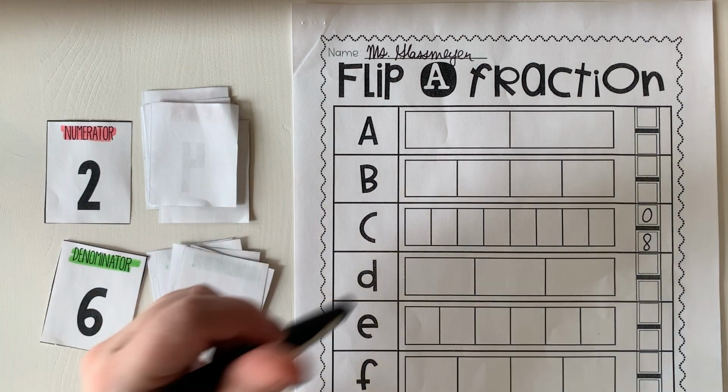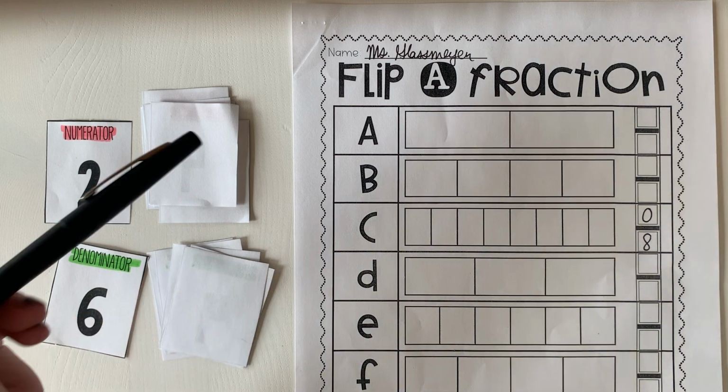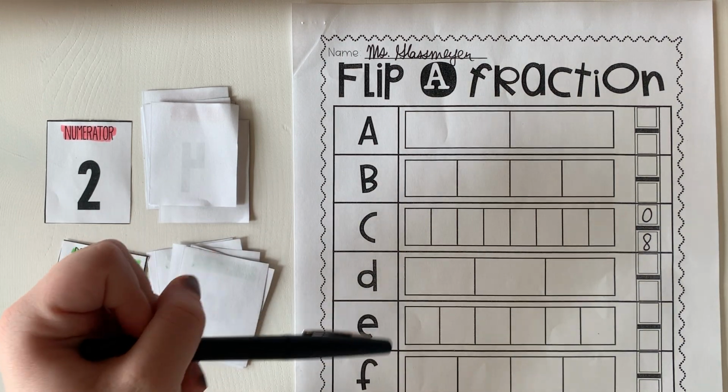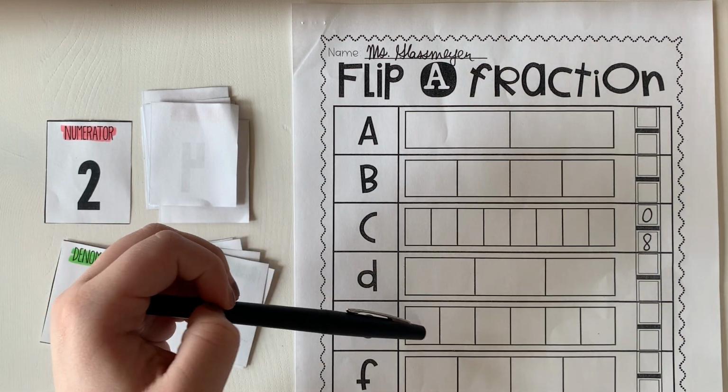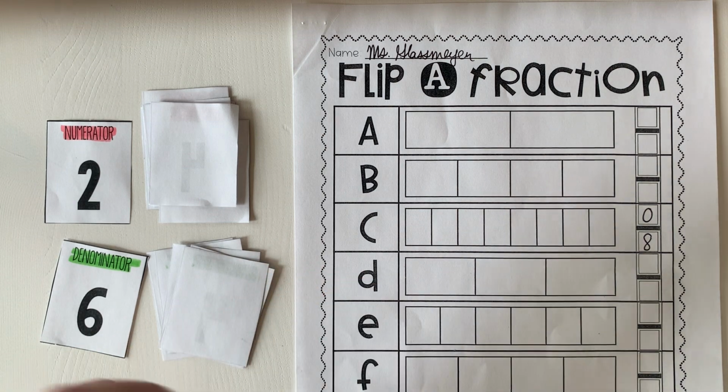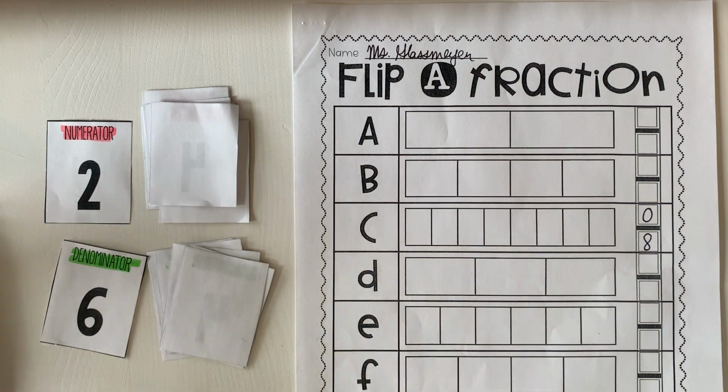So I need to find one of these that's split into 6 pieces. 1, 2, 3, 4, 5, 6. Okay, so this one's 6. So I need to color in 2 out of the 6 pieces.